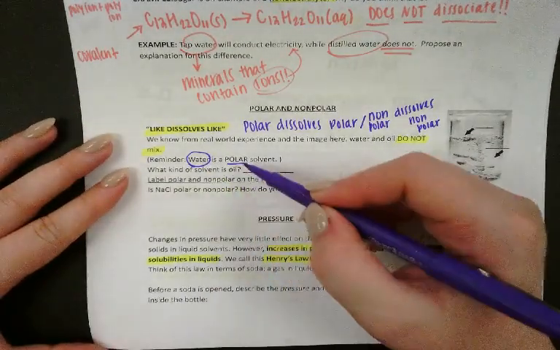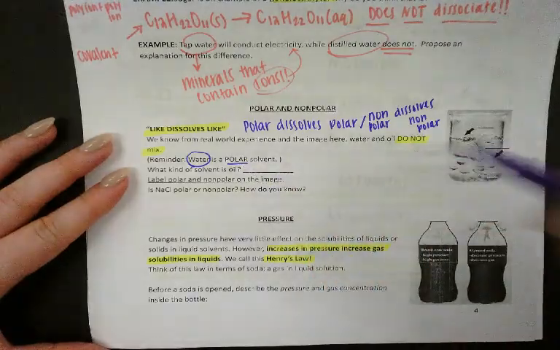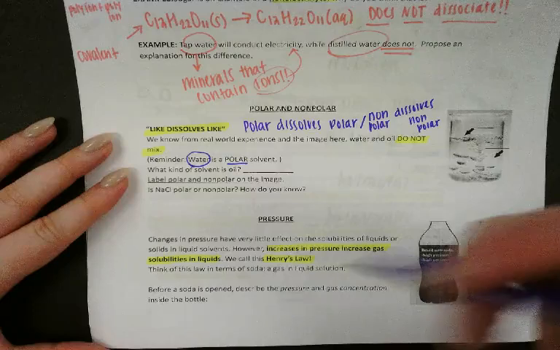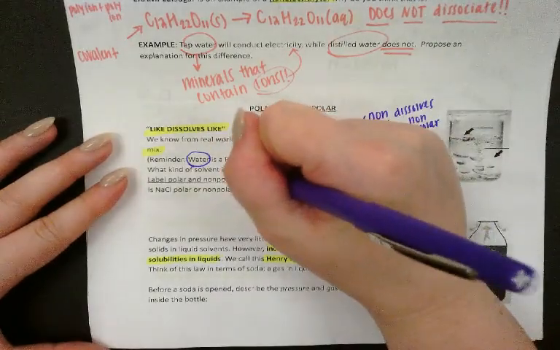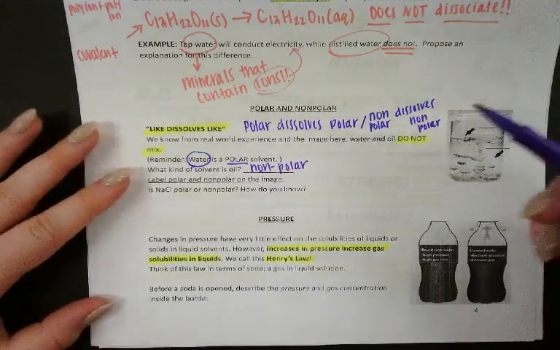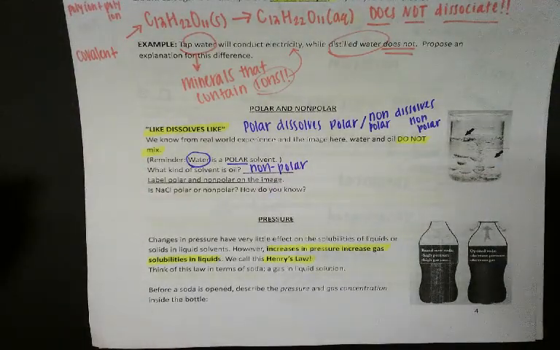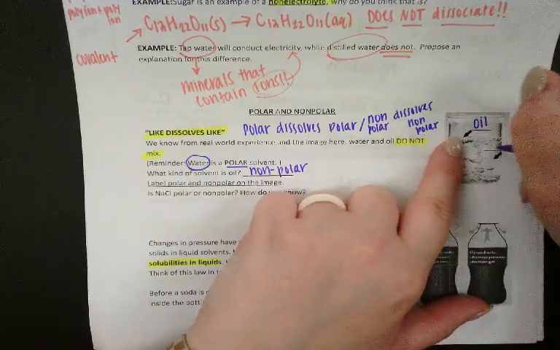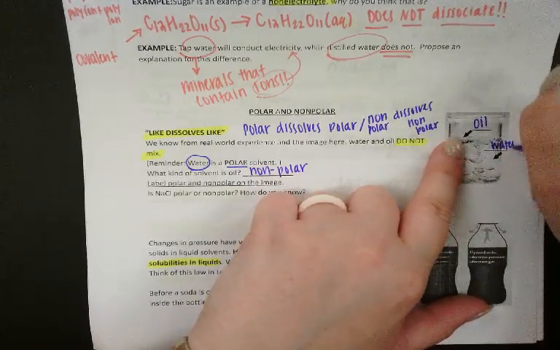So if water is polar and it does not mix with oil, what kind of solvent is oil? Nonpolar. How do you know this? Like dissolves like. So you can see right here, here's my oil. Here's my water.